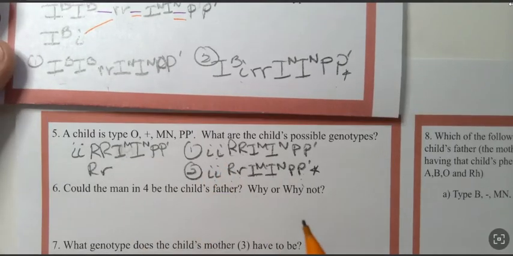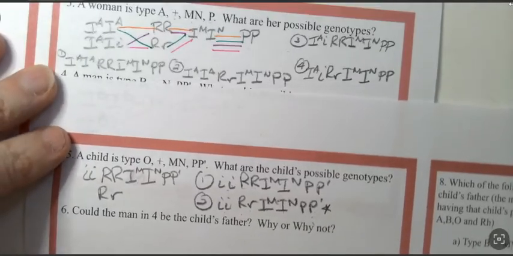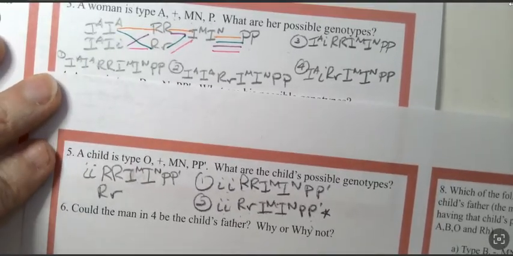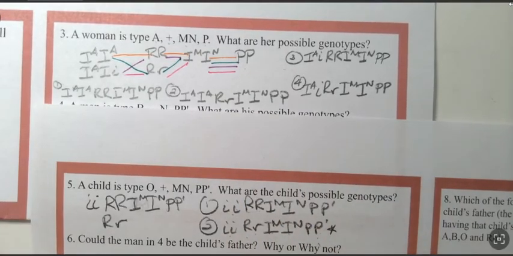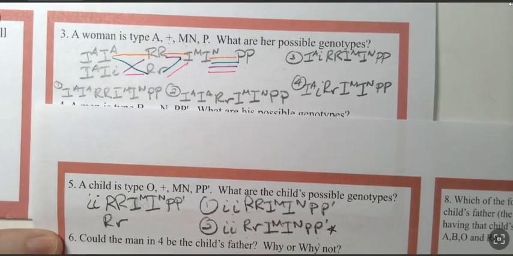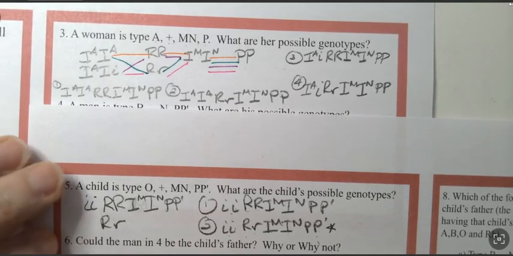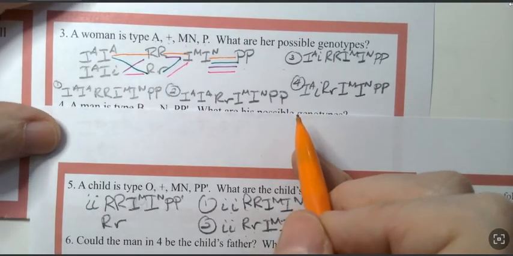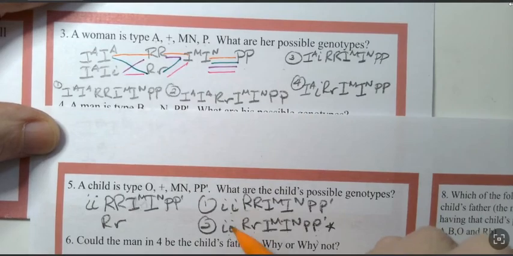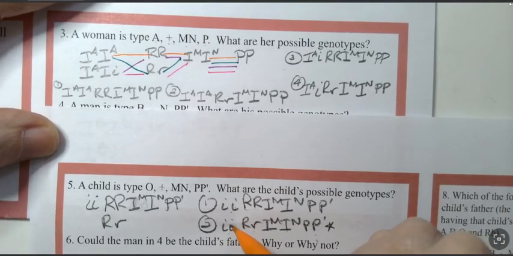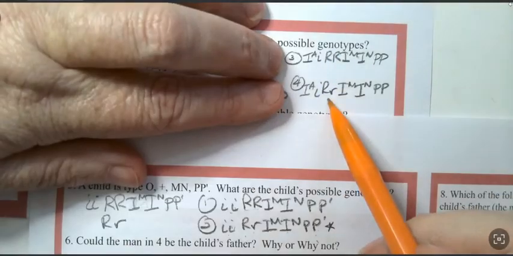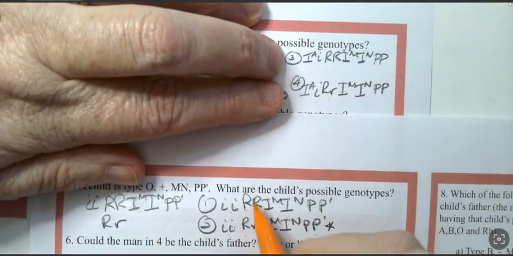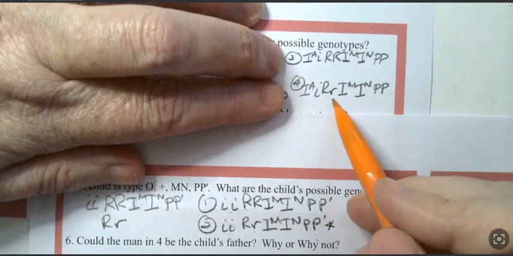Could the woman be the mother? So let's take a look at mom. What genotype does the child's mother have to be? So if we look here, we know that the child got little i's. So it can't be this one. It can't be this one. It would have to be one of these two. We know that the child got a big R and a little r. Well, it could be either one.